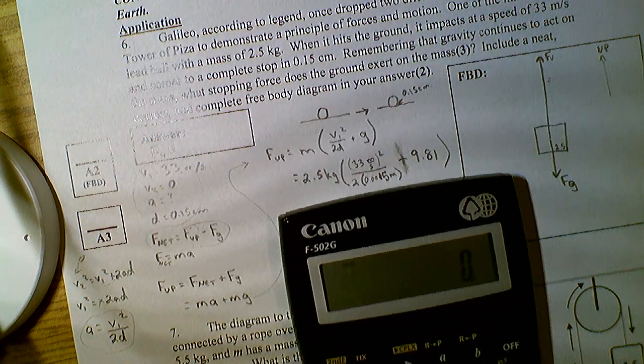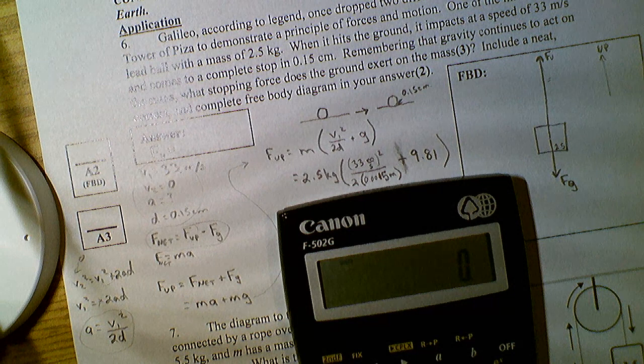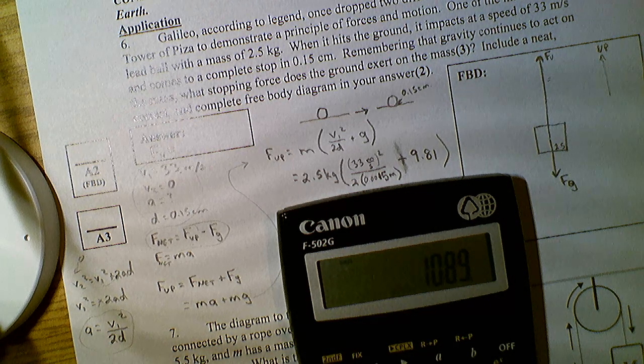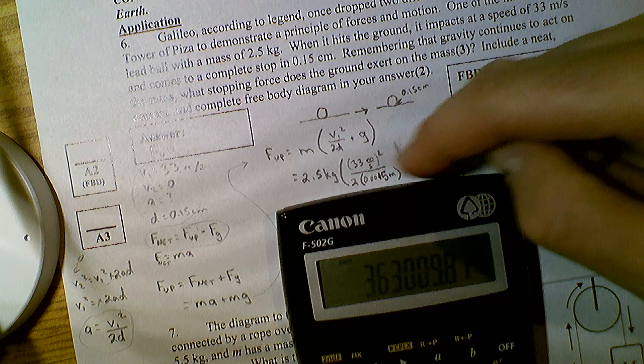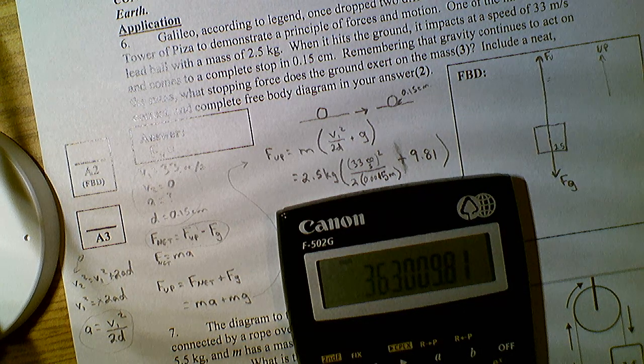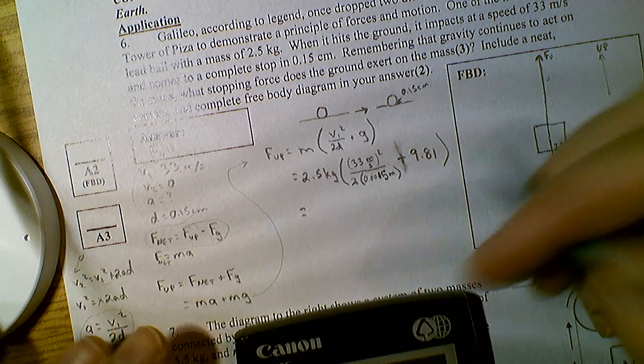Okay, when I punch all that into the calculator, just for fun, for anybody who's interested in this kind of thing, I'll do it in the order that my calculator likes. Do the complicated part in the middle, 33 squared divided by 2 divided by 0.0015 equals, that's a big number. Adding 9.81 is not going to make a difference, not really for our significant digits. And then that's everything inside the brackets here. And then I'm going to multiply that by 2.5. And that gives 907,524.